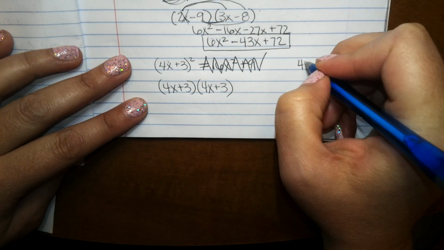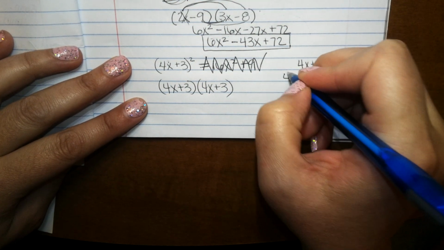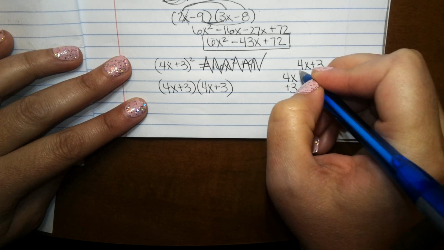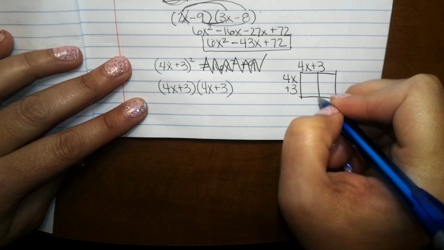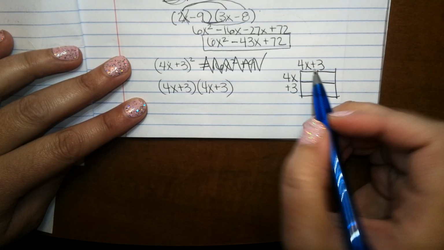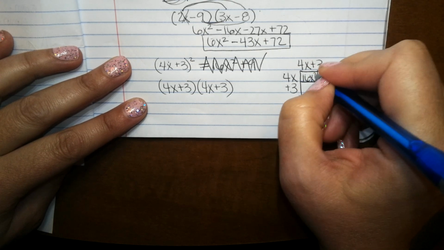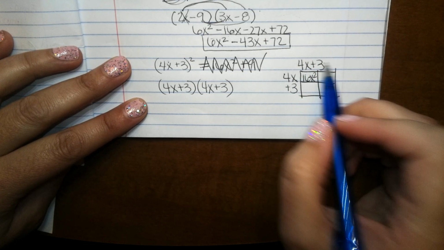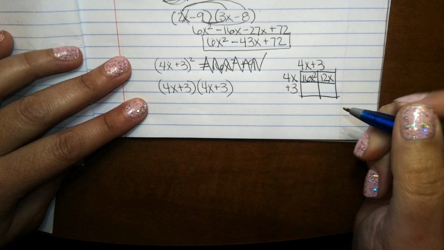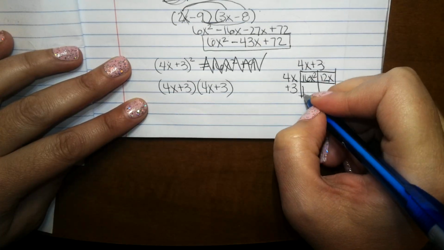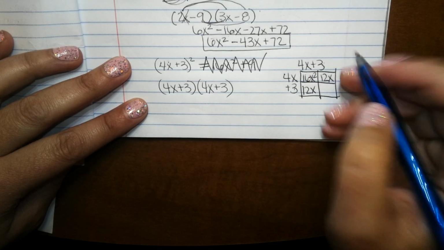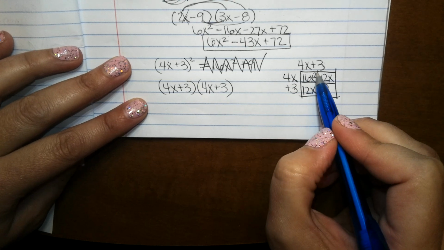So we're going to make that box again. 4x plus 3 times 4x plus 3. 4x times 4x, 4 times 4 is 16. We've got x squared. 4x times 3 is 12x. 3 times 4x is 12x. And 3 times 3 is 9. So we have two of those.